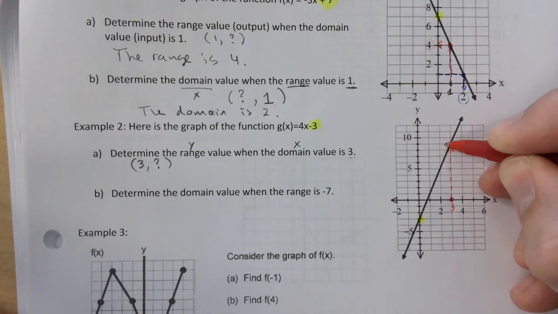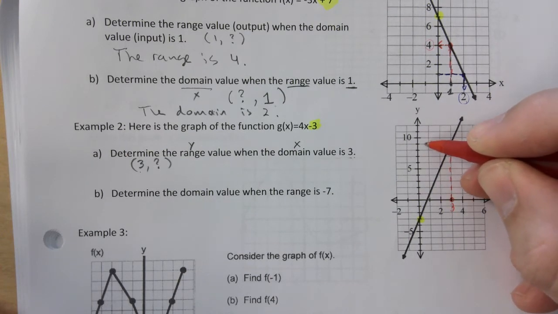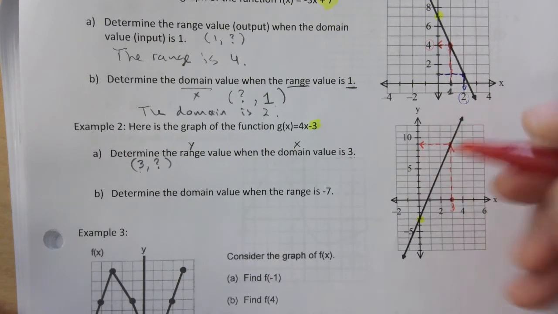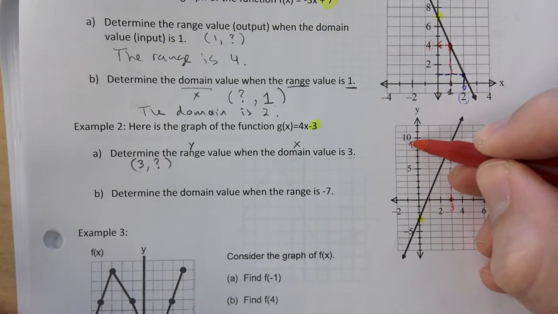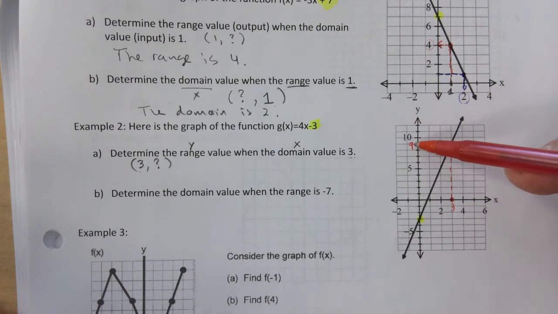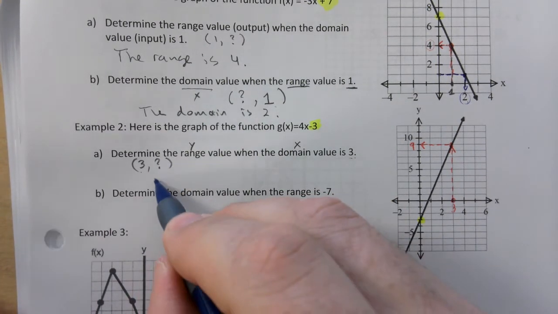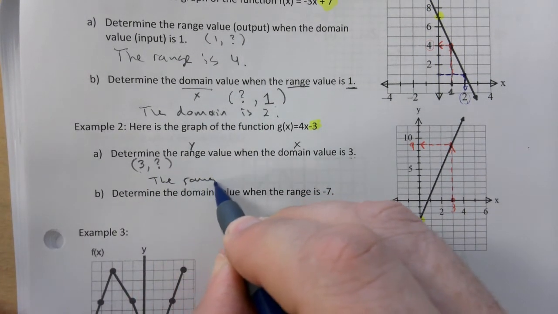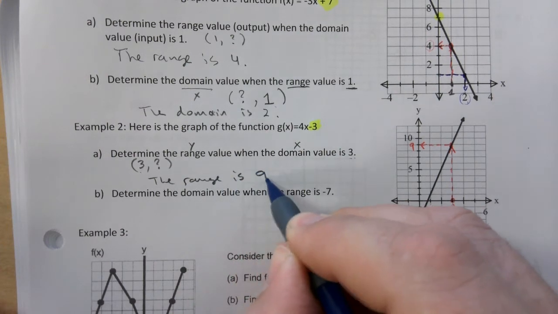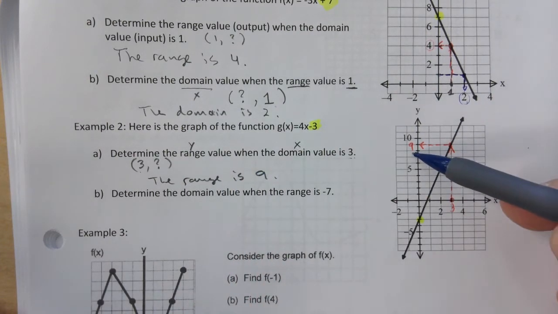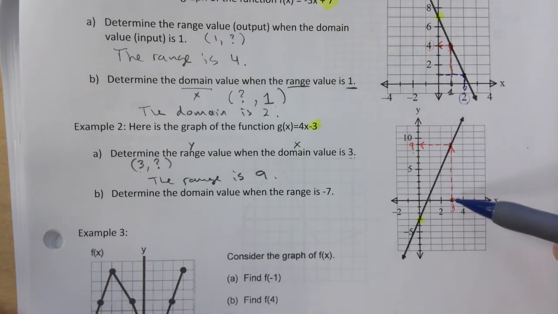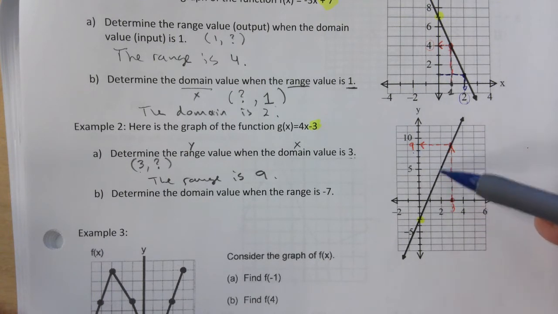Boom. And then just move over until you hit the y-axis. So this is 9 here. So the range is 9. So we can go from x to y or from y to x.